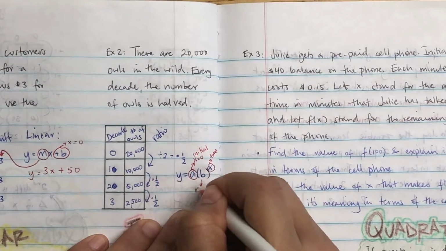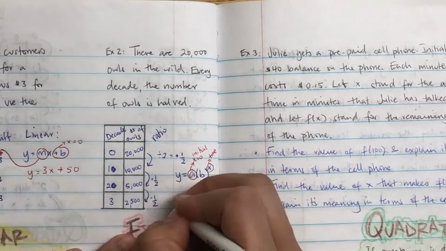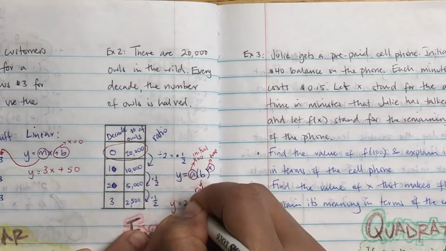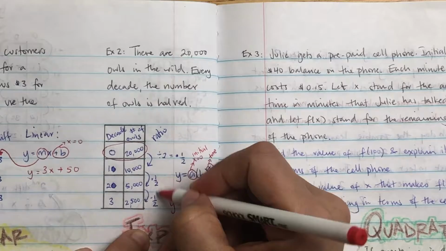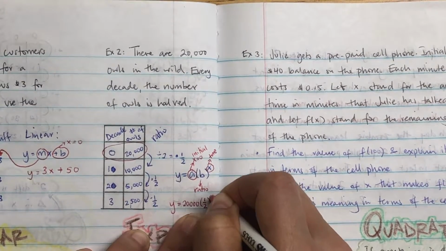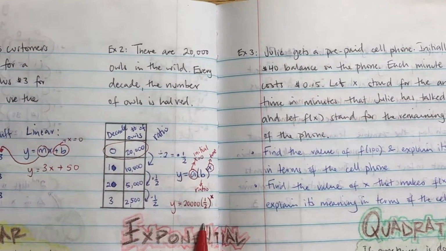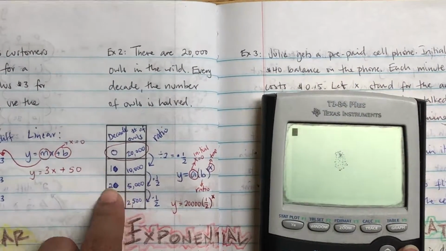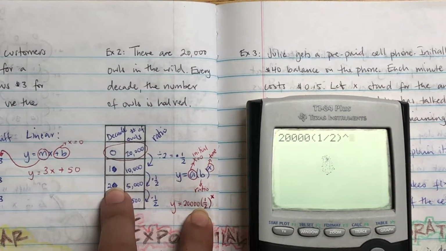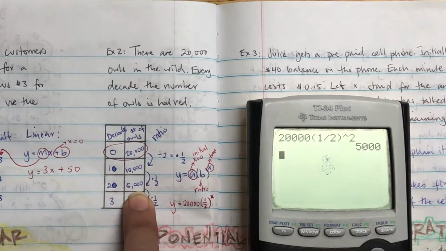And so let's fill in the numbers. y equals, what's your initial? Your initial is 20,000, where x is equal to 0. And then how is it growing? By multiplying by 1/2, and x is the time. And you can check that to make sure you're fine by plugging in any value in the table. So x is 2, and it should give you 5,000.